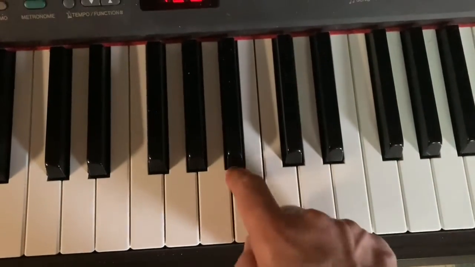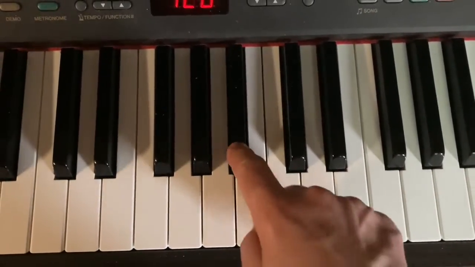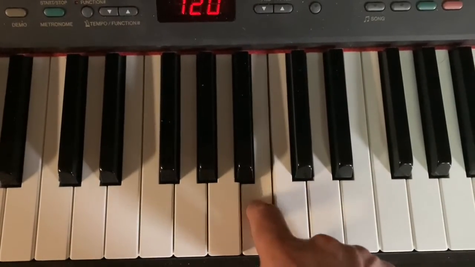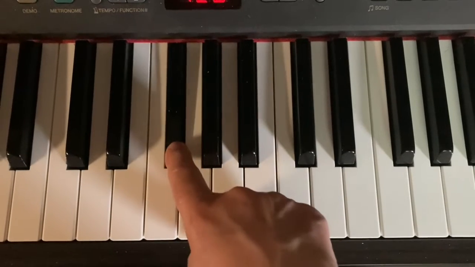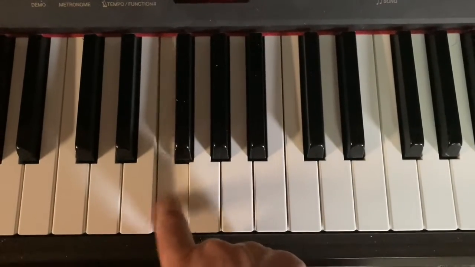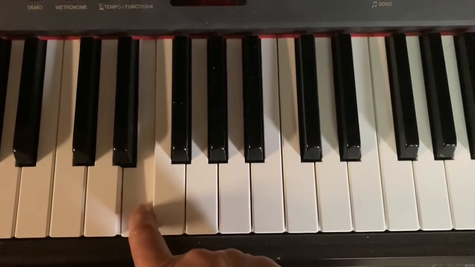If you go down a half step from a letter, that's the flat. This is B, this is B flat. A flat, G, G flat. F, this is F flat, a white key flat.